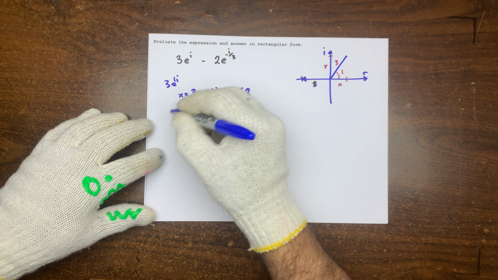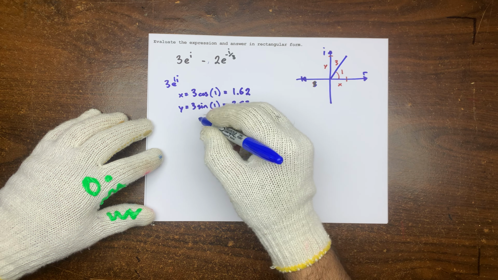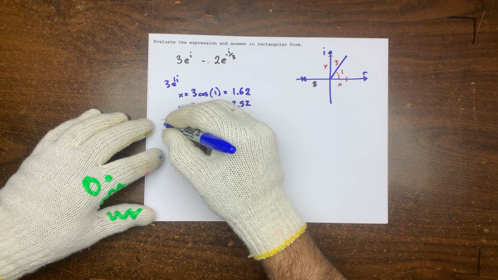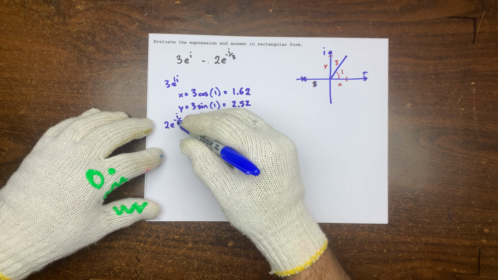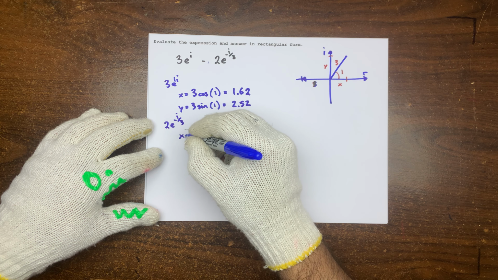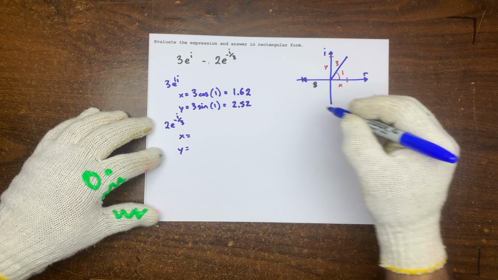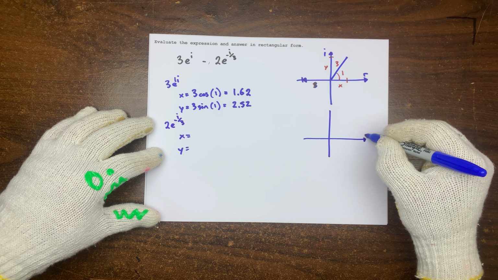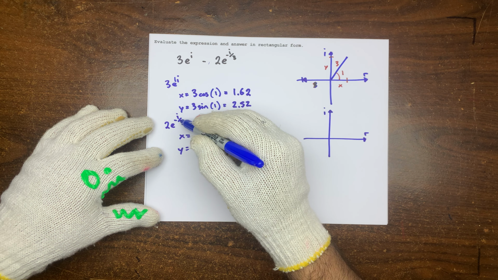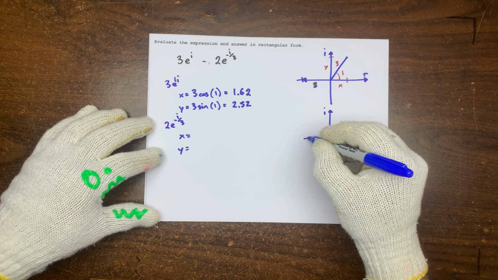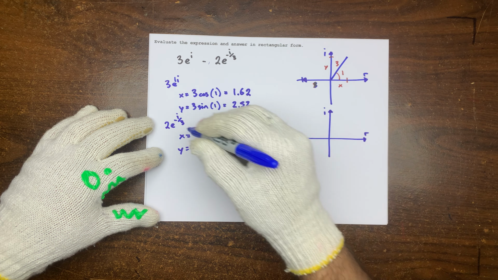Now we're going to do the other one. I'm just going to forget about the negative right now. I'll apply the negative after, because those are always going to confuse me. So let's draw it down to help us out. Here's the real, here's the imaginary. The angle here is 1/3 i. No, I always get confused by that.